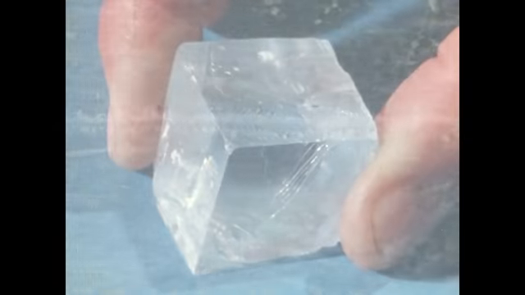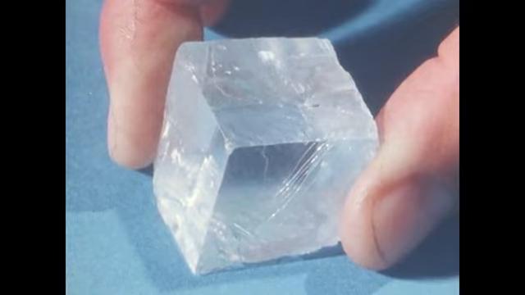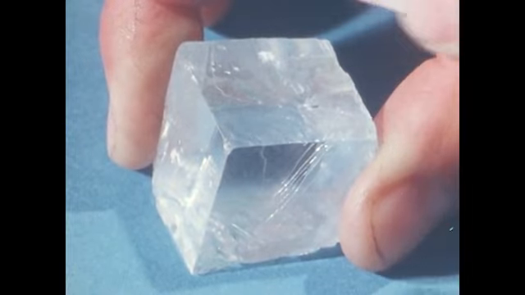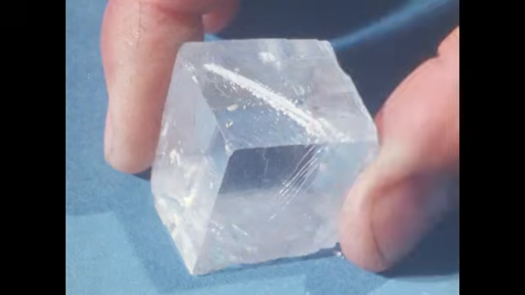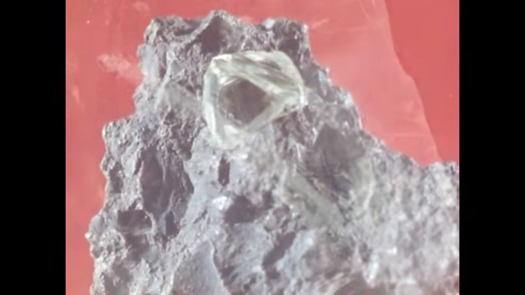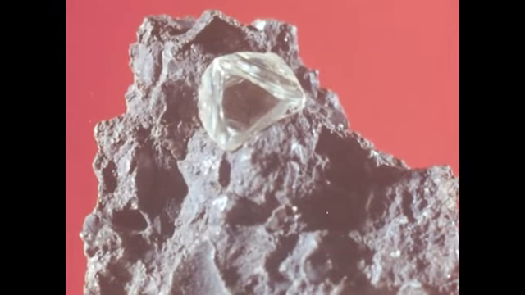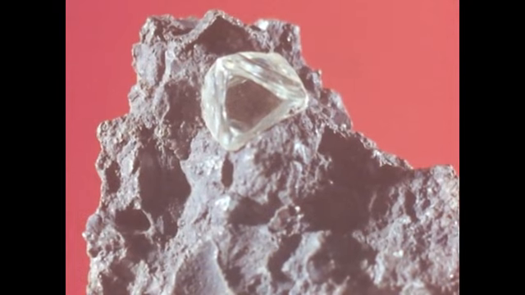A hardness scale ranging from 1, talc, to 10, diamond, is applied to all minerals. Calcite, with a hardness 3, is easily scratched by a piece of feldspar, having a hardness of 6. Diamond, with a hardness of 10, is the hardest of all minerals.